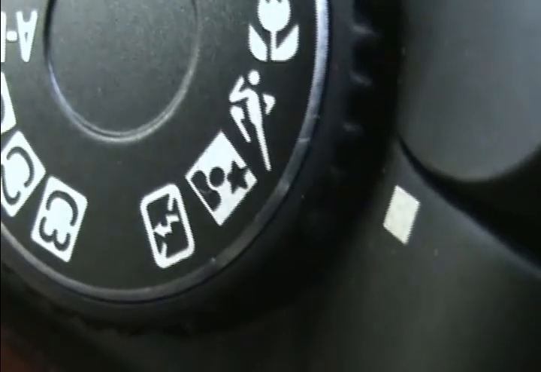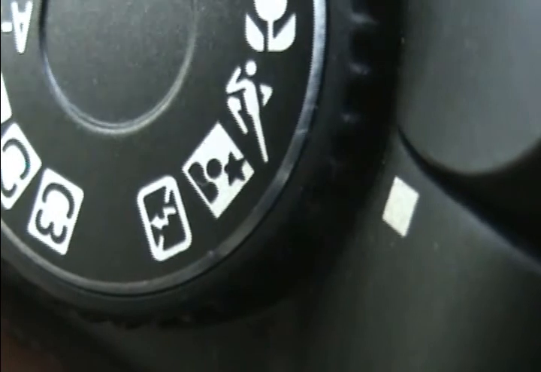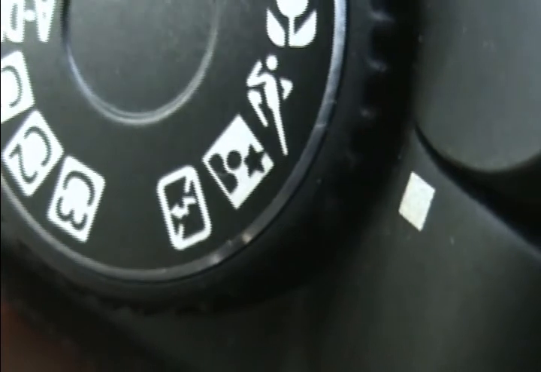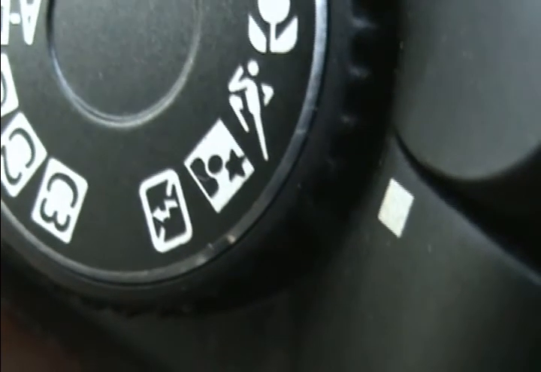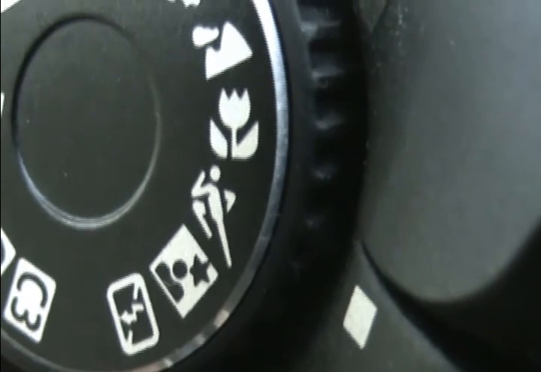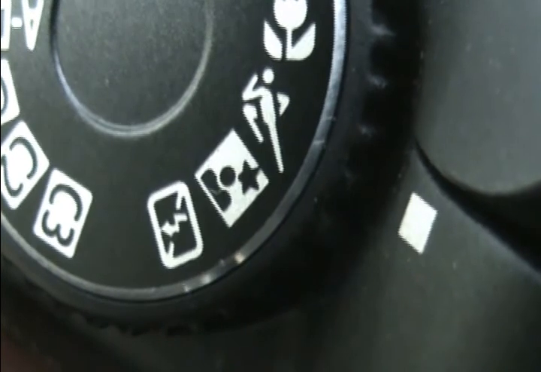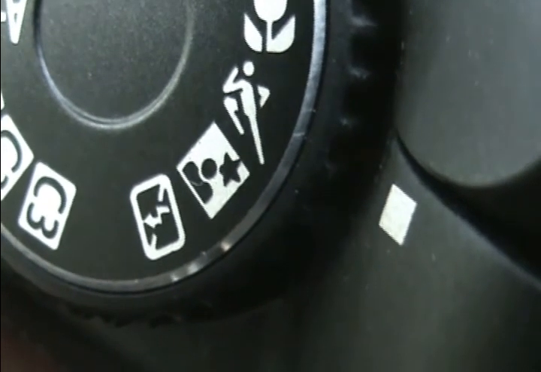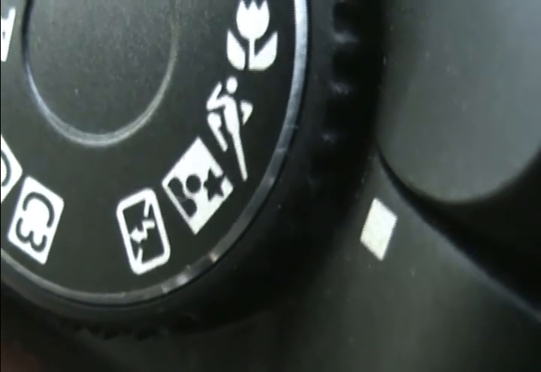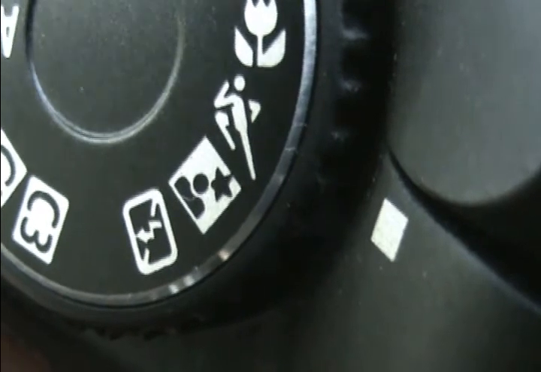And the next one is a night shot, or actually, since it has a person, it's a night portrait shot. And these also are to slow down the shutter speed, whereas the little guy running makes the shutter speed go fast to capture it. The ones for night shots slow down the shutter speed, so it'll allow more light to come in at night time.